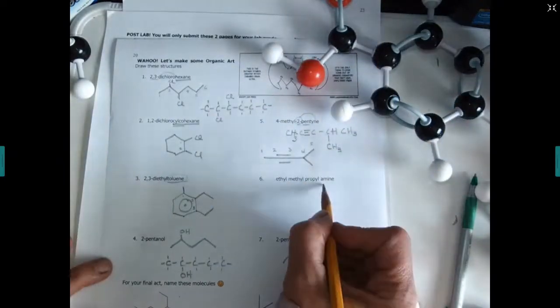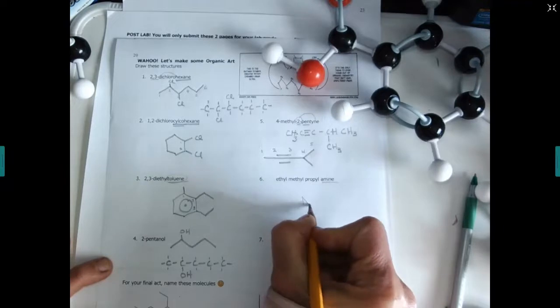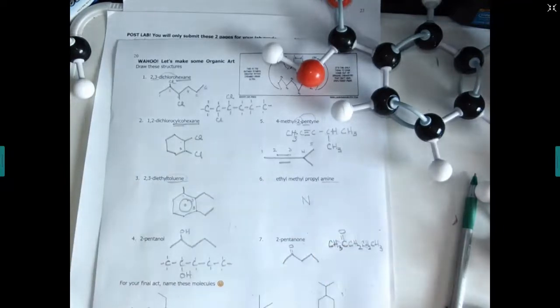And I skipped one. This is an amine. This means nitrogen. Amine means nitrogen, like amino acid. And this is part of the problem with eating lots of protein, because our body doesn't need a lot of nitrogen. It does need some, and it has to get rid of all the extra nitrogen, and it's your kidneys.